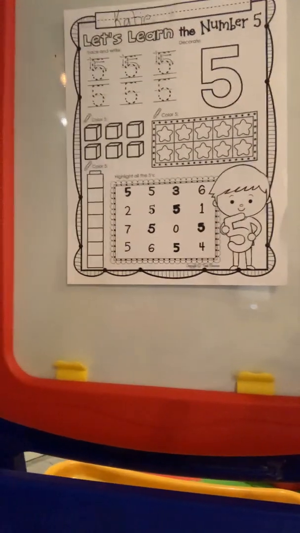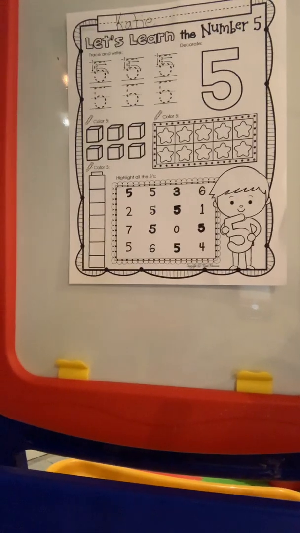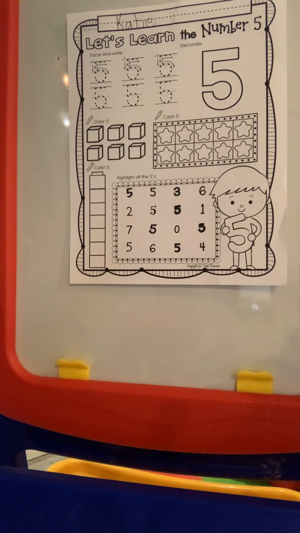Here's the last thing I'm going to do with you. This is available for you to print, but if you want to follow along with me, you can do this and print or just do this part, whatever you decide. So let's learn the number 5.